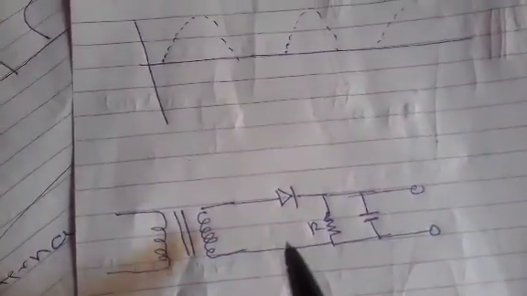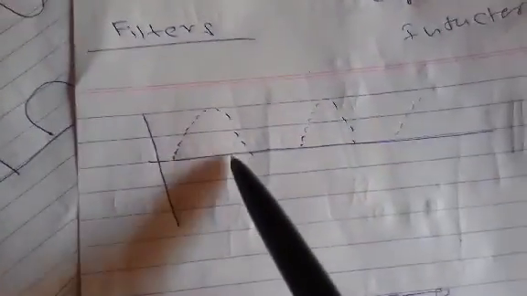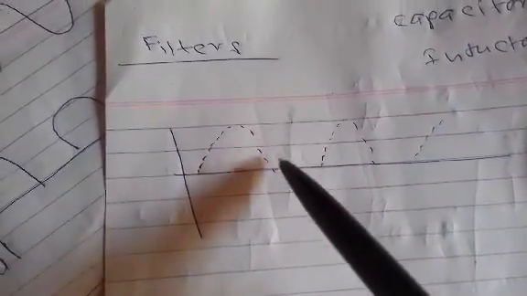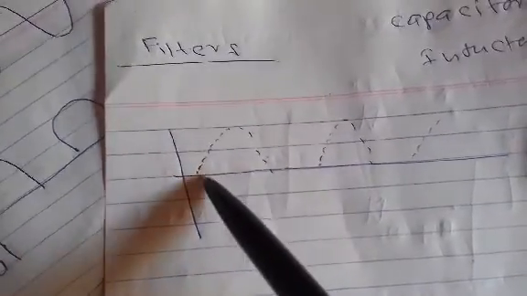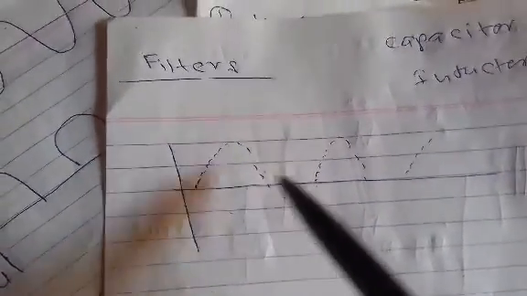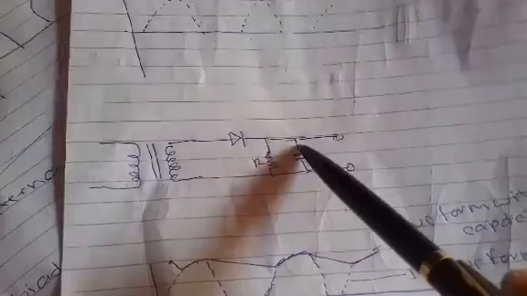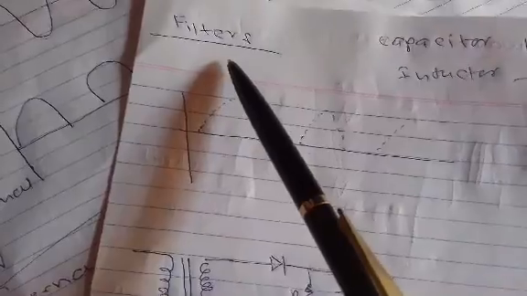Now we have drawn one circuit here. This is the half wave rectifier output. We get a waveform which is unidirectional, sinusoidal, but not steady. It is in the form of pulses. To make this output steady, we place a capacitor or inductor across the output of the half wave rectifier or full wave rectifier. The circuit we get is called a filter.